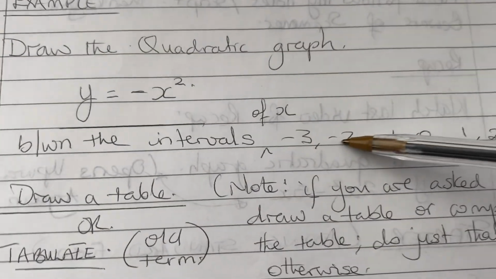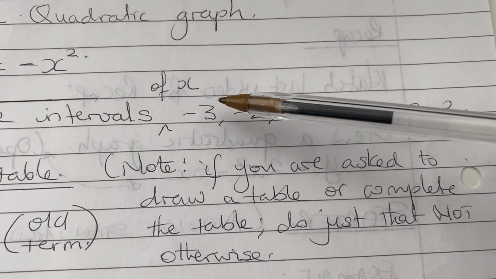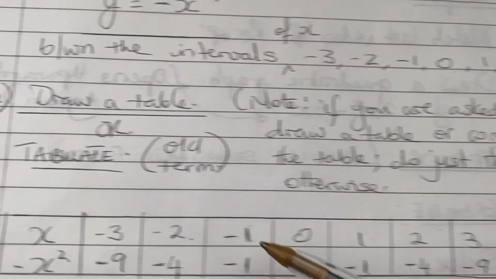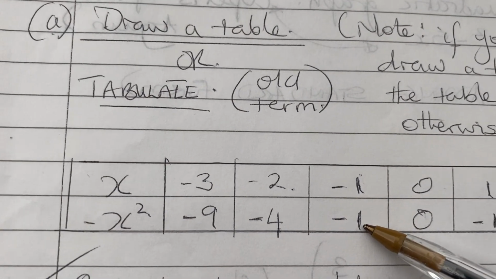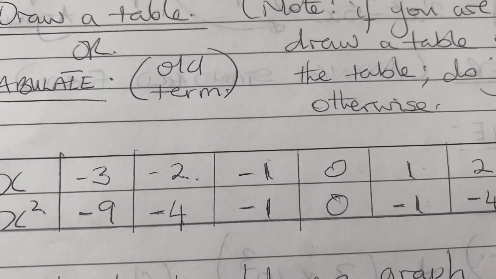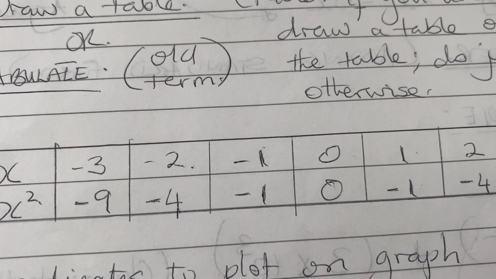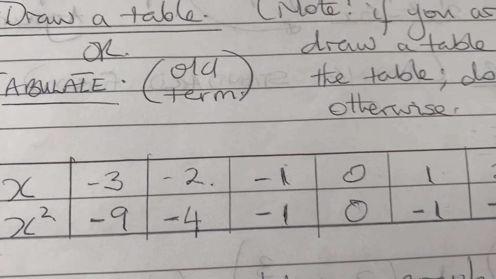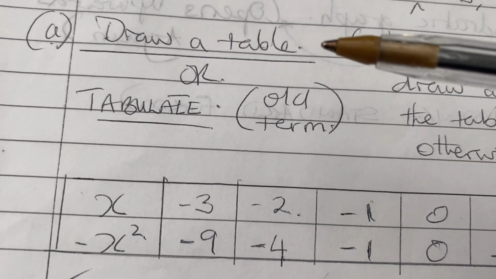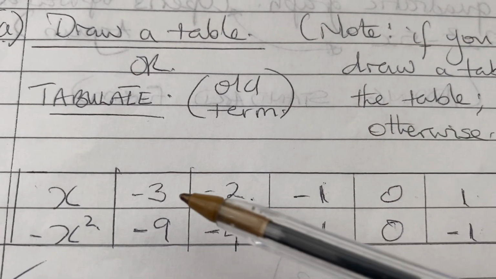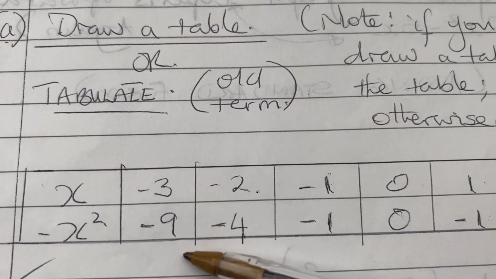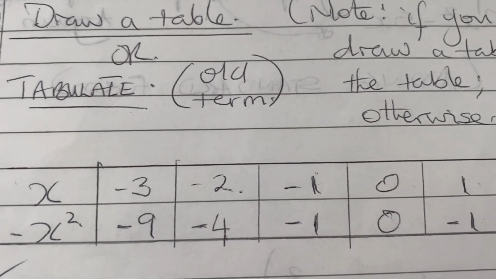So we are going to use the same interval, -3 all the way to 3, and use that to plot our graph. Okay, because at times when you say it, it's difficult to grasp. But if you do it and you show it, so a few videos back, 2 videos, we've done y equals x squared. So we are going to look at y equals minus x squared.